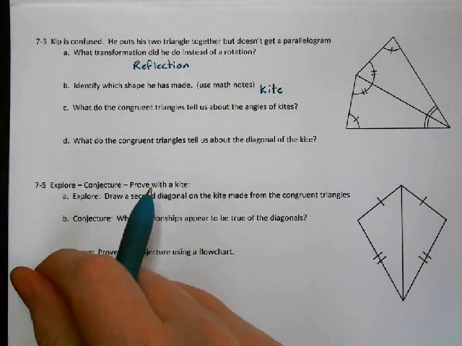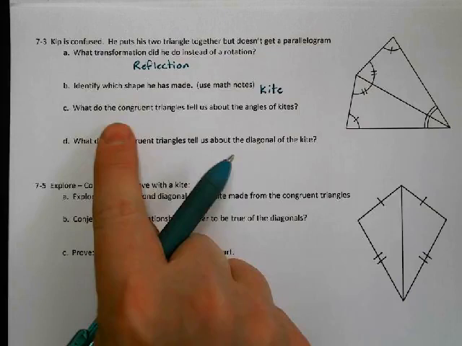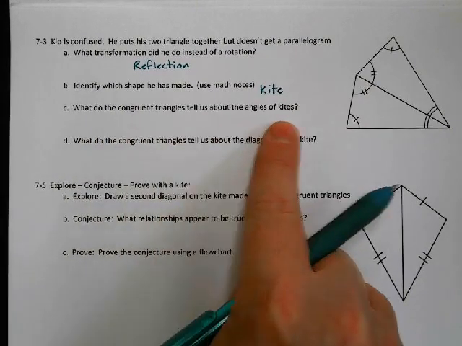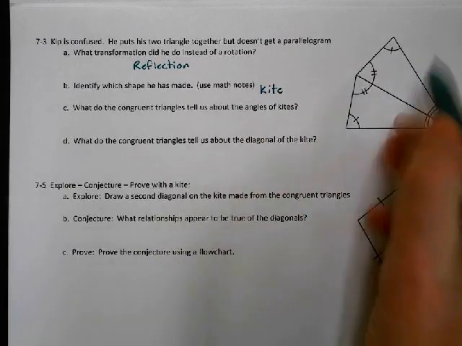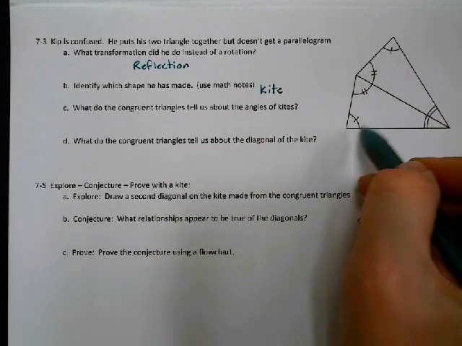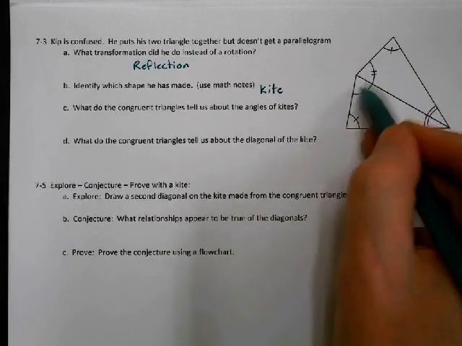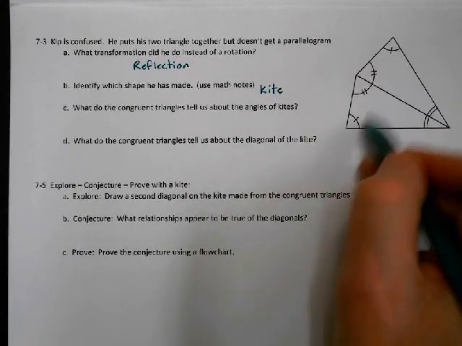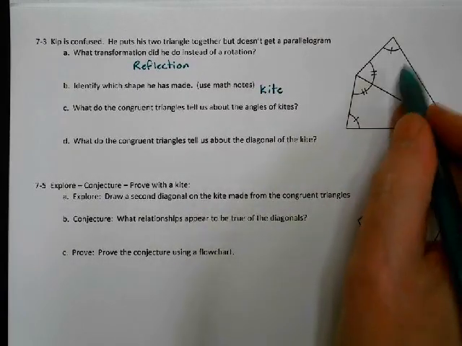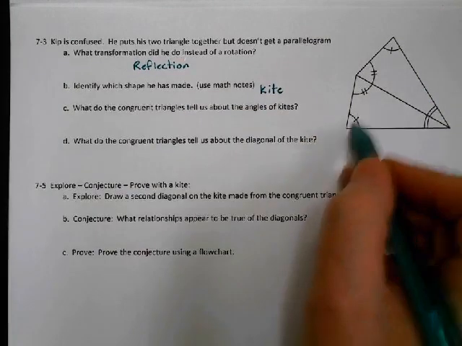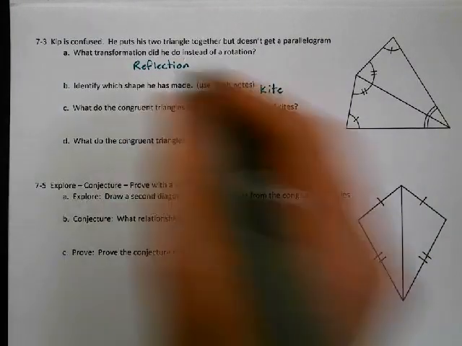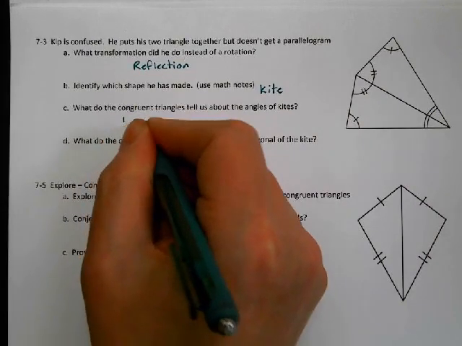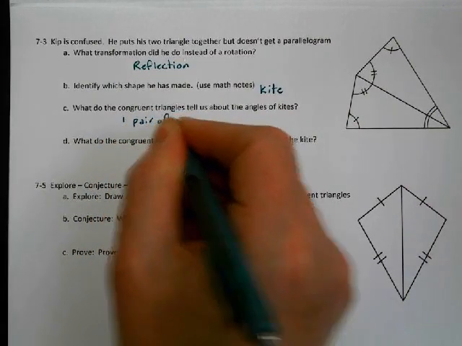All right, what do congruent triangles tell us about the angles of kites? Good question. Well, it tells us that these two angles are congruent, but these two big angles on this kite aren't necessarily going to be congruent. So it looks like a kite has one pair of congruent angles, these angles over here, because those are corresponding parts. So a kite has one pair of corresponding congruent angles.